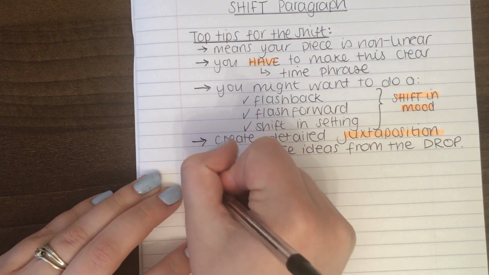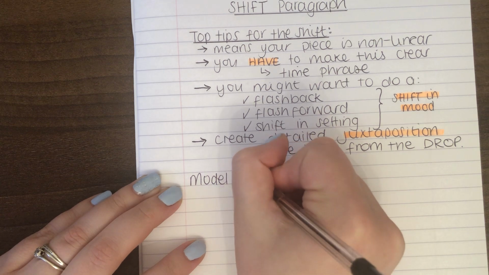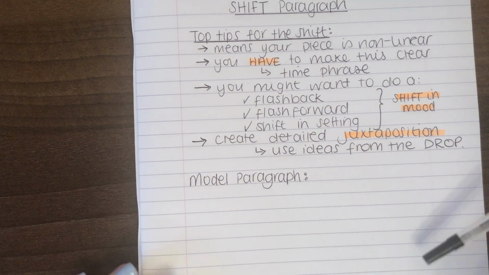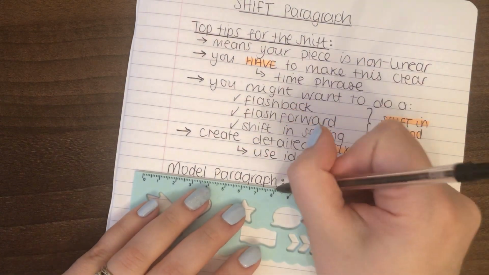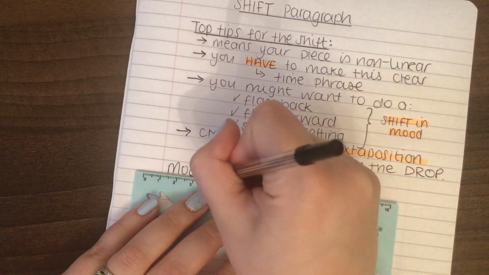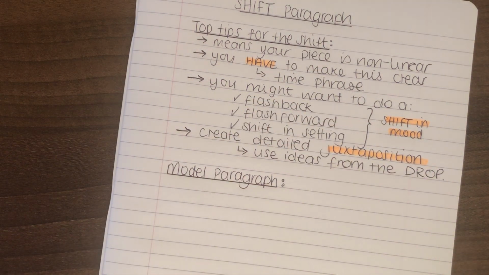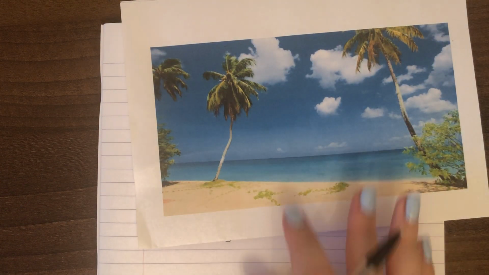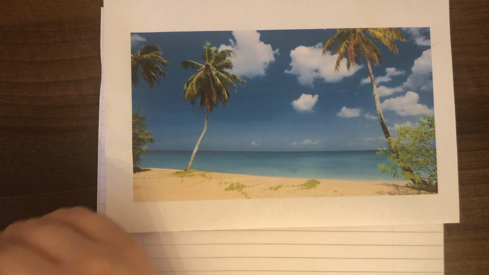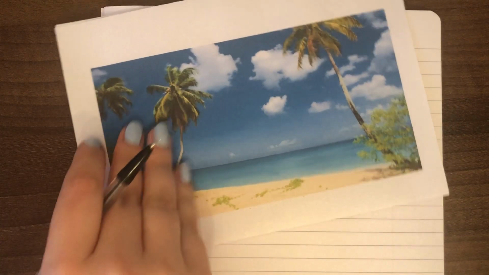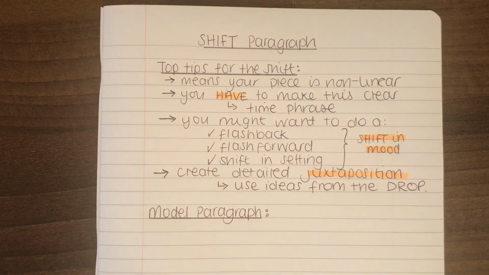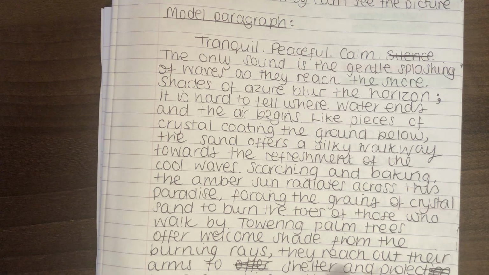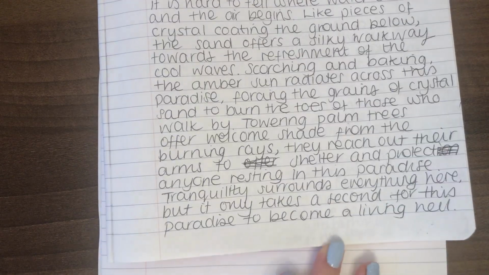Let's just put a subheading here. Like that. So what I'm going to do for this model paragraph is I'm going to be using the same image as the first video, which is this lovely kind of peaceful beach setting. And if you've recently watched the other video, you will know that at the end of that paragraph that I wrote, I kind of hinted at what my shift was going to be right at the end. I kind of said that something was going to happen.